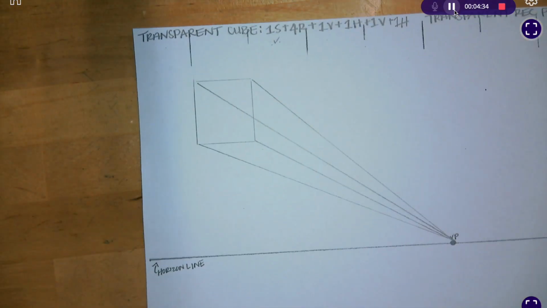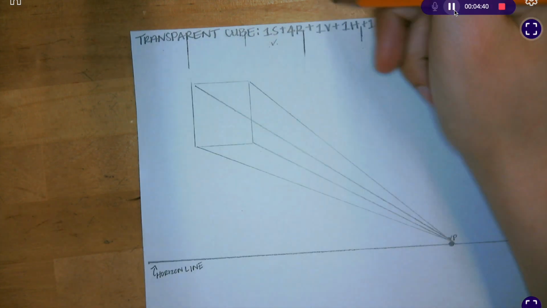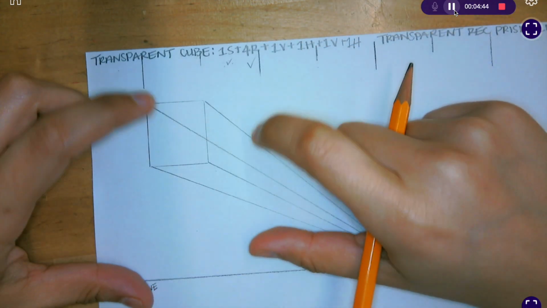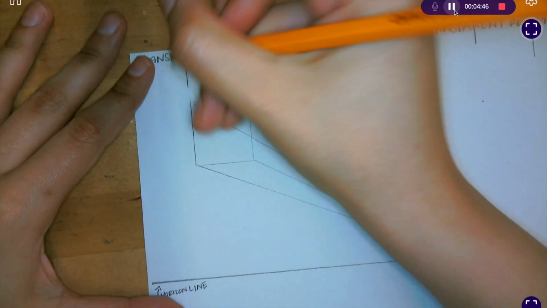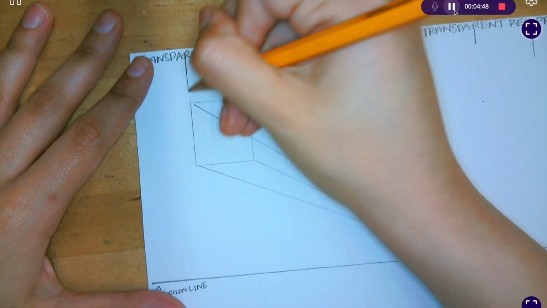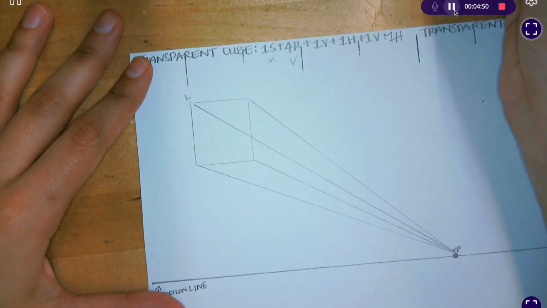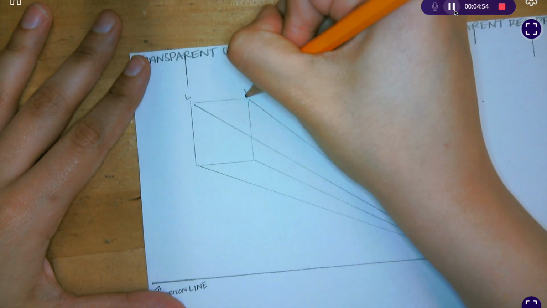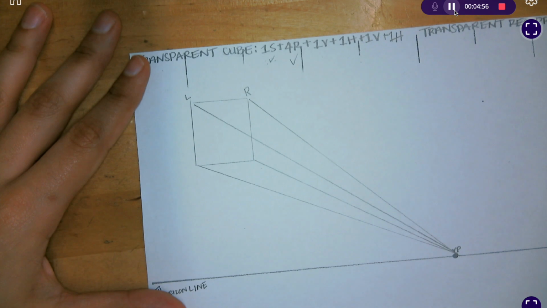Okay. And so now it might actually be a lot easier to add the vertical and the horizontal lines if we go ahead and we mark these. Okay, so this side over here, this is the left side of the square or the cube. This is the right side.